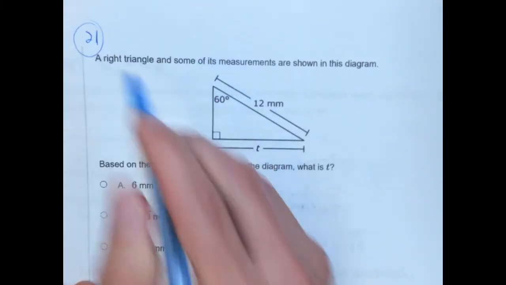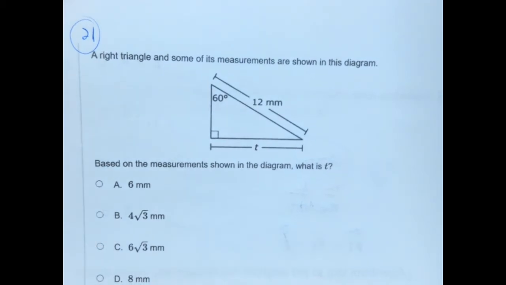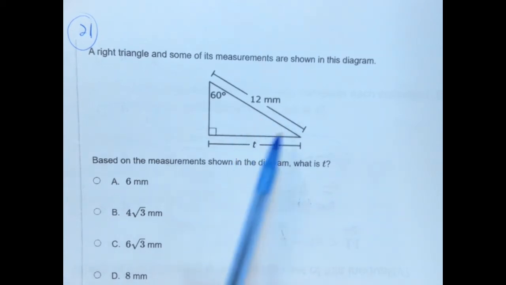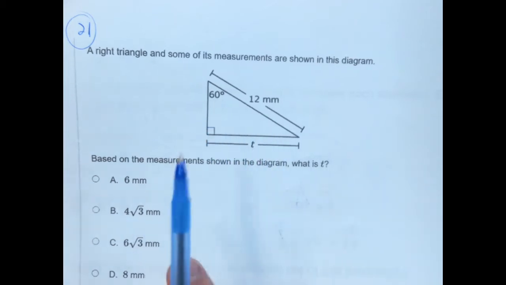Okay, so 21. A right triangle and some of its measurements are shown in this diagram. All right, so some people get confused by this because it's a right triangle, but we're only given one side. So they might be asking themselves, well, how can you find a missing side if you only have one of them on a right triangle? Well, because it's a special right triangle.